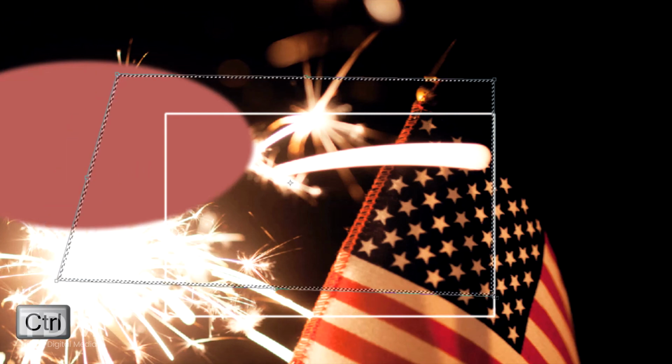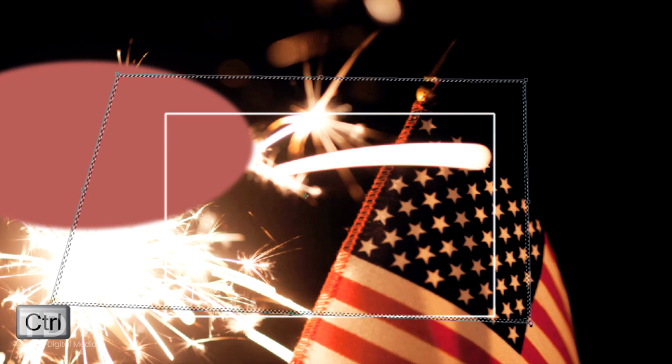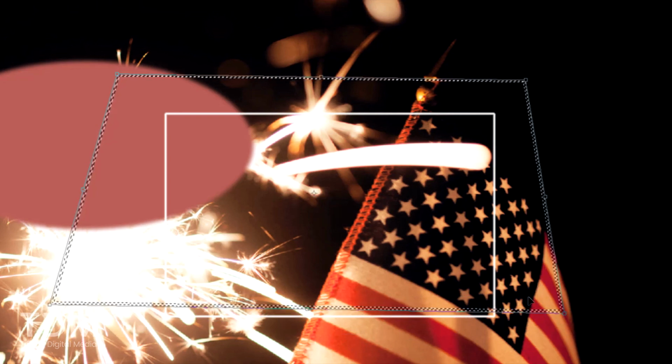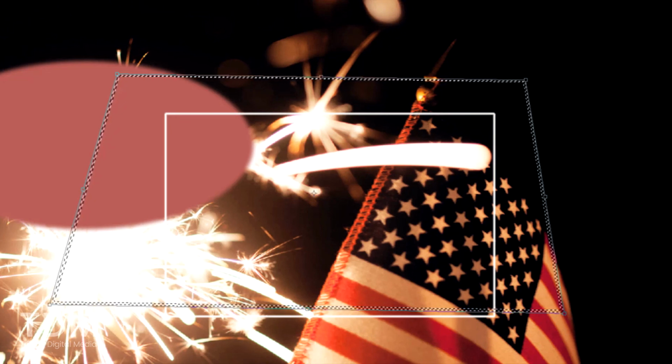But if I hold down the Control key, this changes my cursor yet again. And now I'm using the Distort command. Through it, I can adjust the selection to all sorts of irregular shapes. And that's where you'll need it the most. For this lecture, I've used mainly a rectangular selection. But believe me, you'll have to select all sorts of random shapes and this is bound to come in handy.